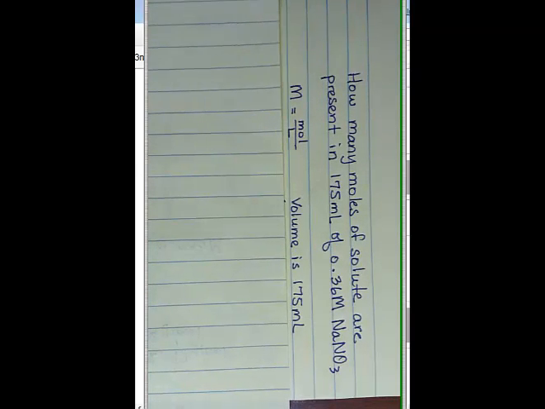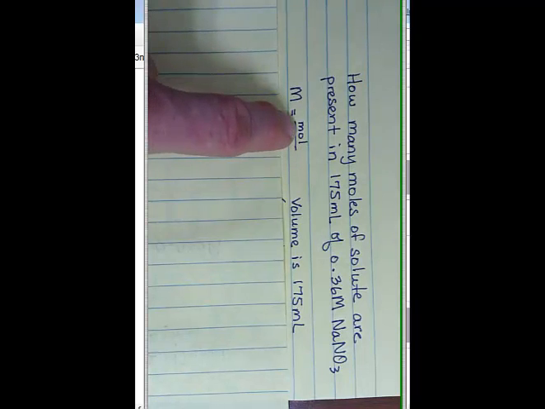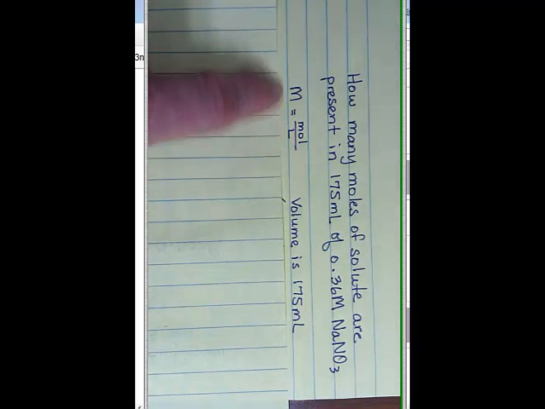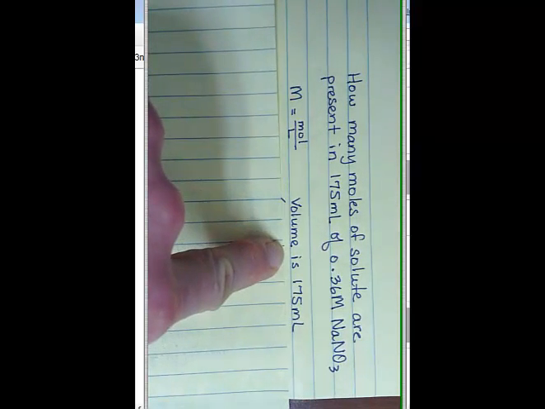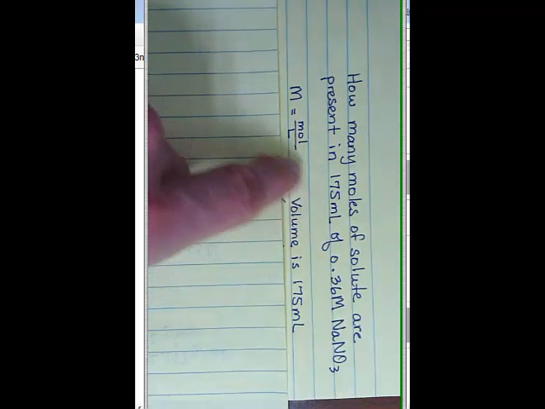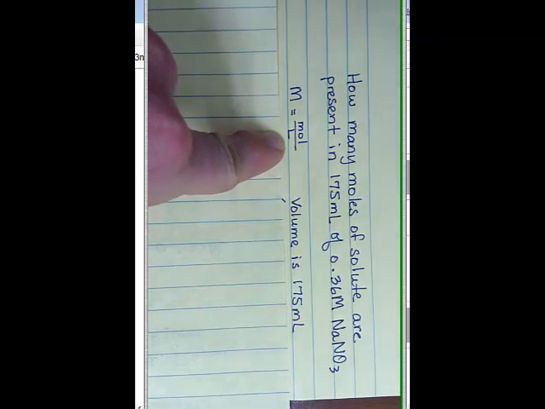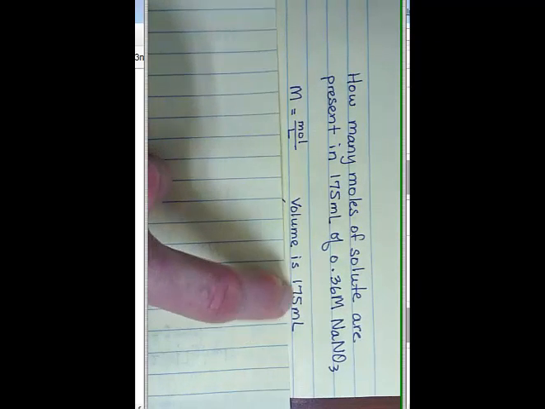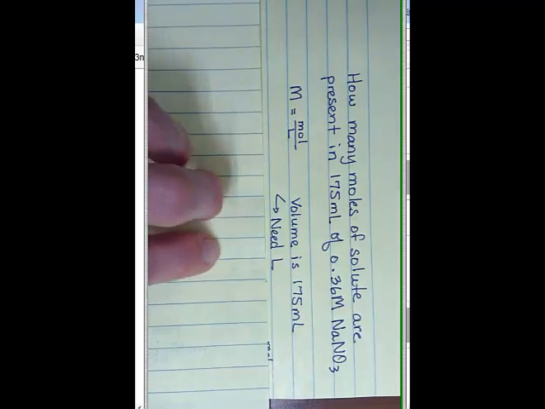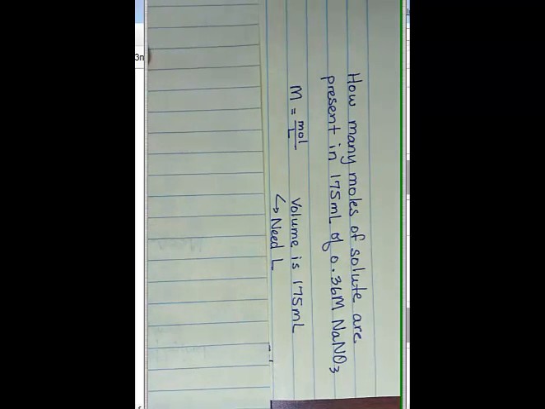And so we are given a couple of things. We know our definition of molarity is going to be molar solution equal moles over liters, right? So that's our definition of molarity. In this problem, we're given the volume. The volume is 175 milliliters. We can see that that doesn't match our definition of molarity. So we need to make sure that we end up changing our units. So we need to have our volume in liters. So we're going to need to convert that.